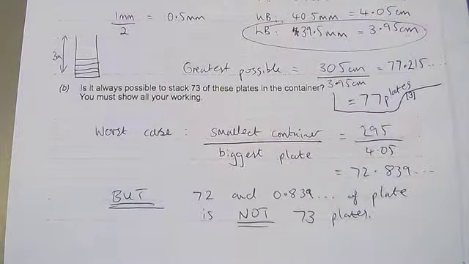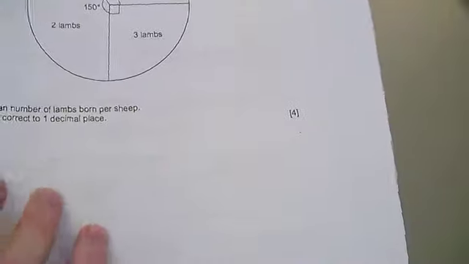24 sheep. Each different one. Should have a reasonably easy job after lunch. Finish this paper off. Calculate the mean number of birds per sheep. 24. Okay then. Nice and quiet, please.